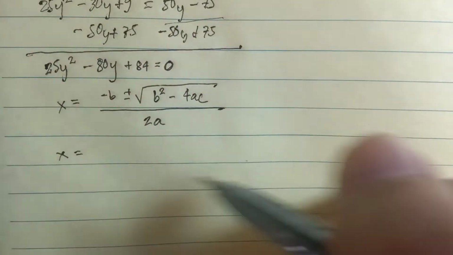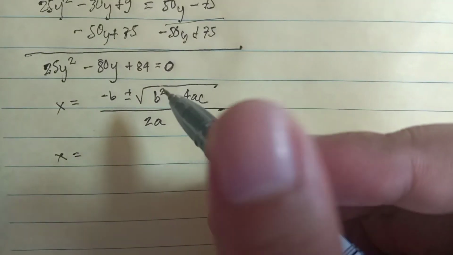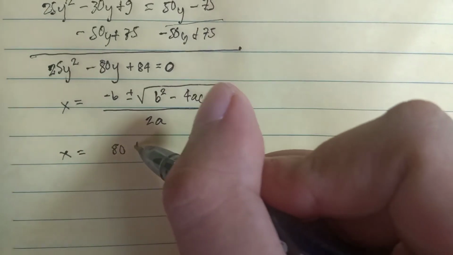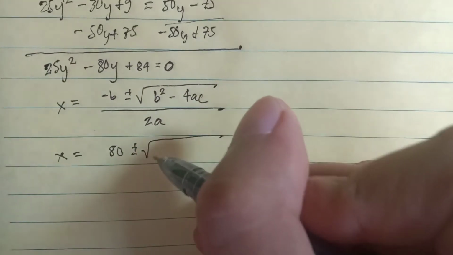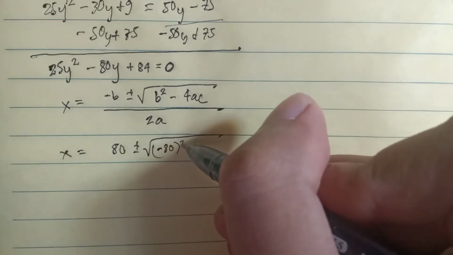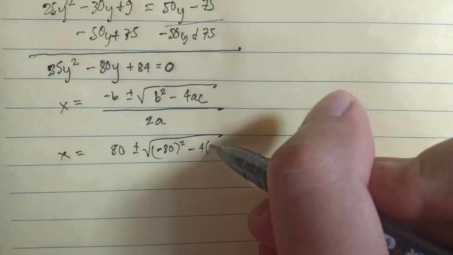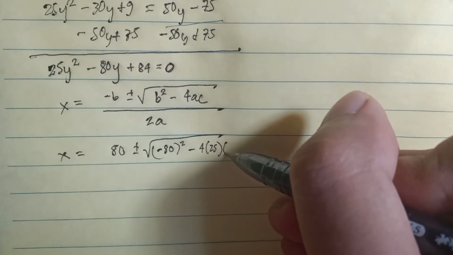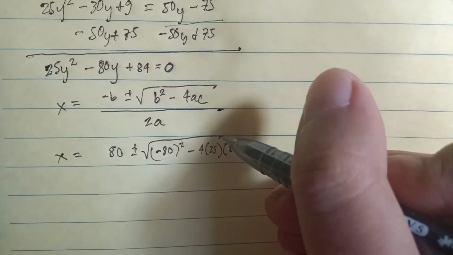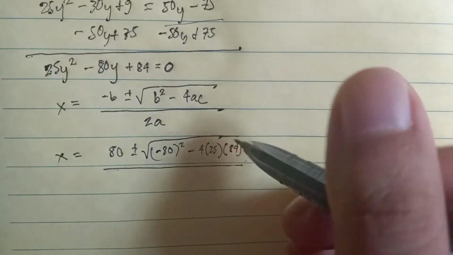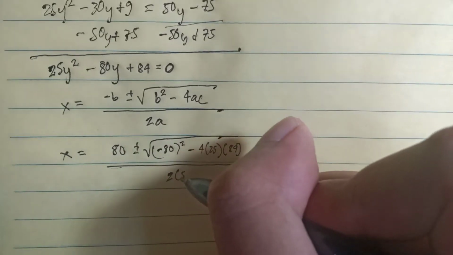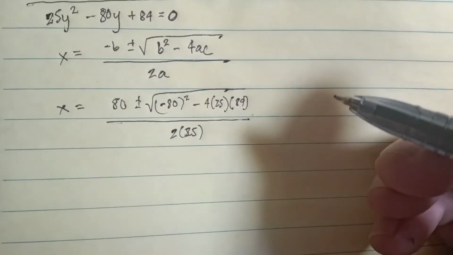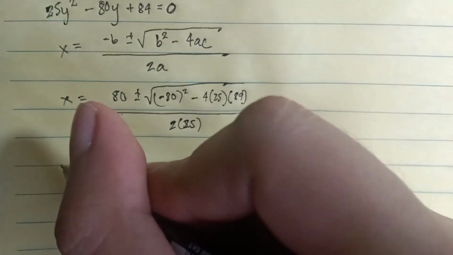Our b here is negative 80, so negative of negative 80, we have 80 plus minus square root of negative 80 squared minus 4 times 25 times 84, all over 2 times 25. Okay, 2 times 1.